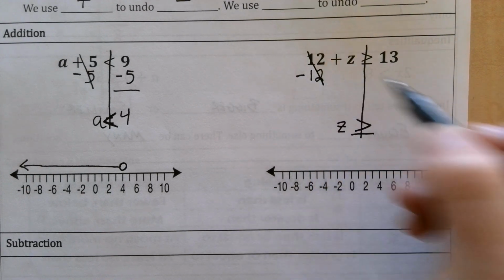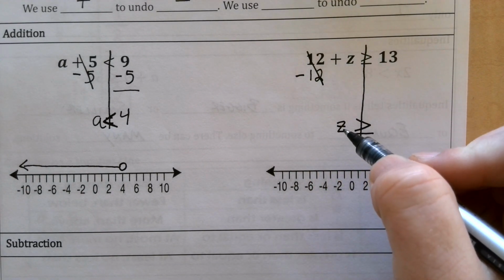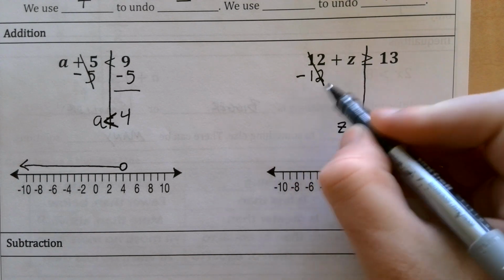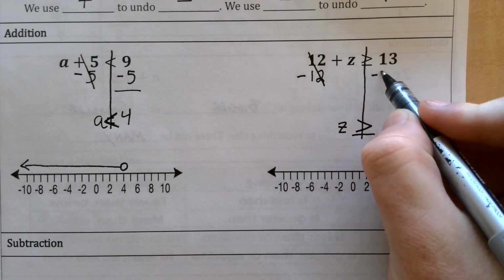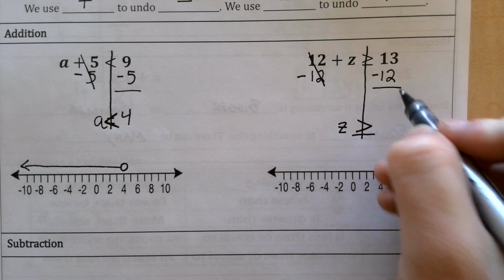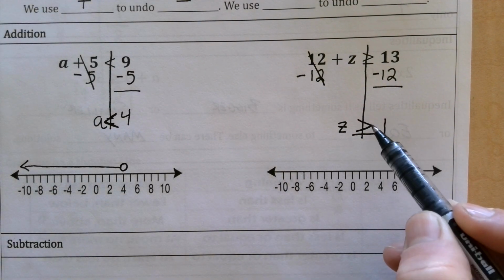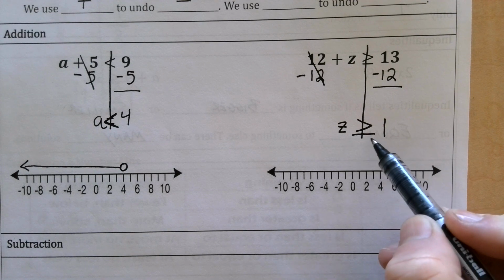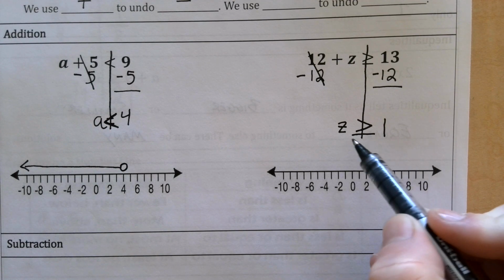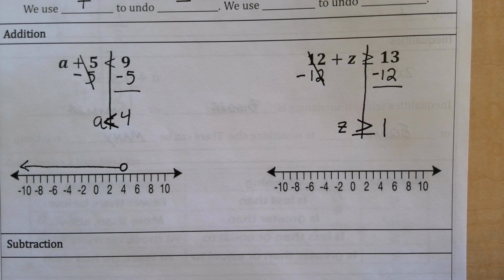12 minus 12 cancels out, makes 0. Now we're left with just z. If I do it to one side, I do it to the other side. 13 minus 12 gives us 1. So z is greater than or equal to 1. This little half equal sign on the bottom means equal to.